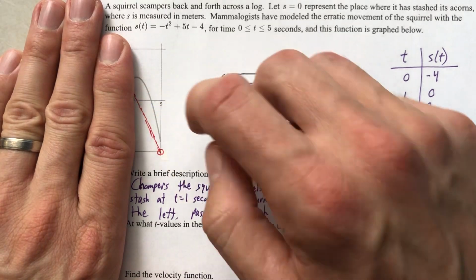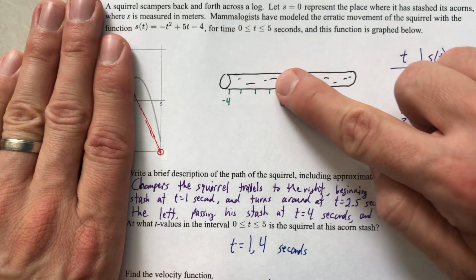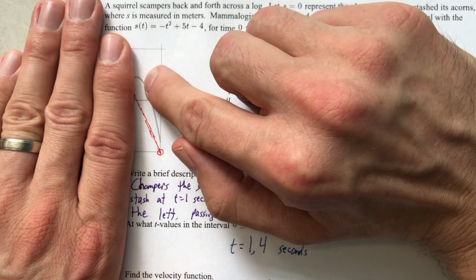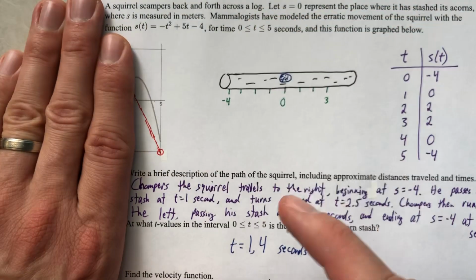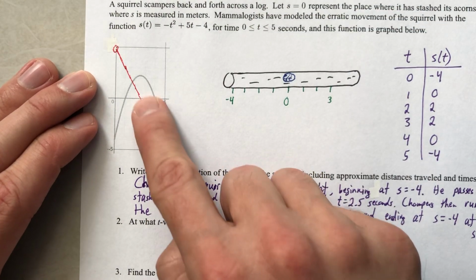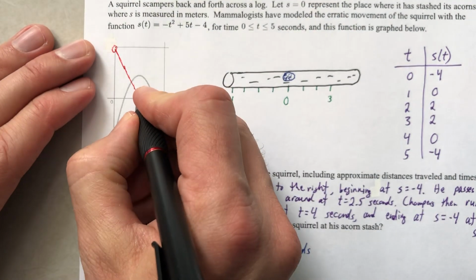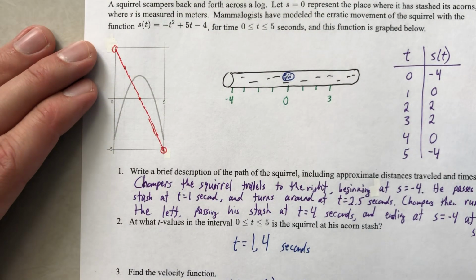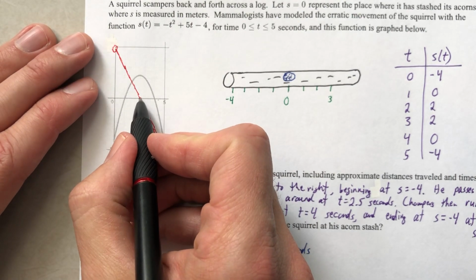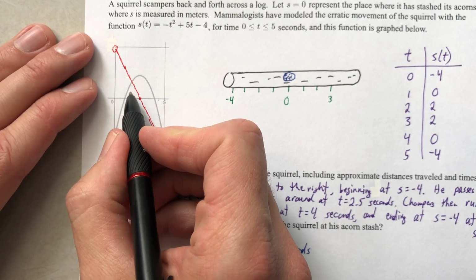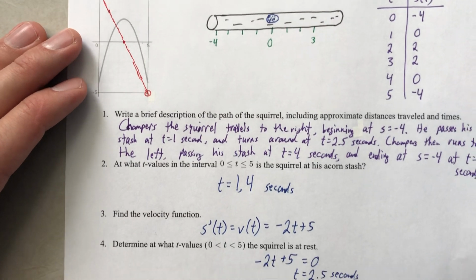The squirrel is running back this way at this point. The slope is negative, so when I graphed the derivative, I got something below the x-axis. And exactly at t equals 2.5, the squirrel is at rest because the squirrel turned around at that point. All right, let's keep going.